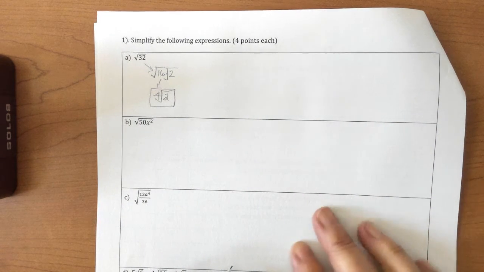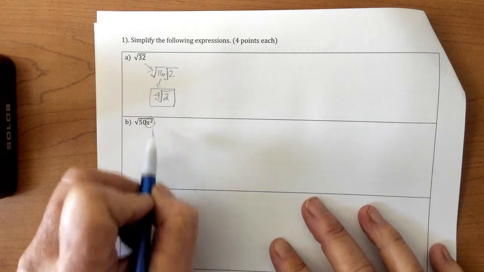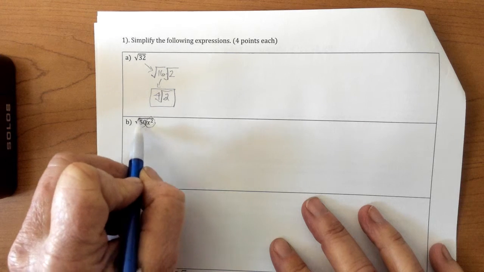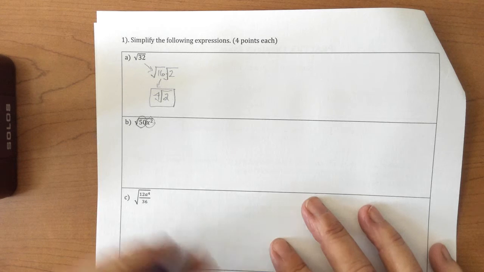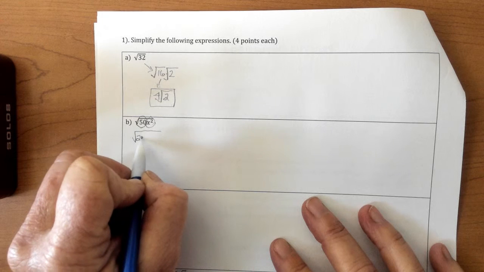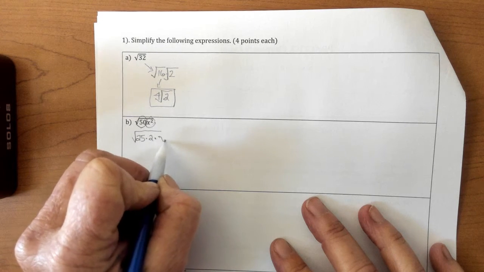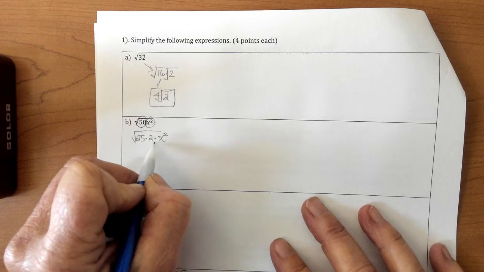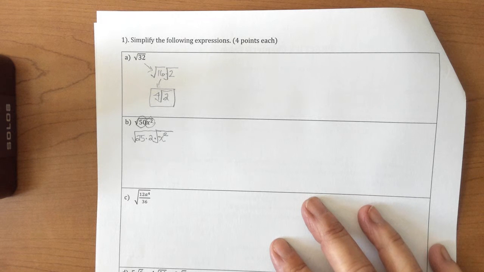For letter B, again I'm looking at squares. I'm going to notice that I've got an x squared right there, and I see that I've got a perfect square that sits within 50. So I'm going to rewrite the entire expression as follows: 25 times 2 times x squared. And I'm actually going to show you that I could put a square root sign over the x squared just to make it easy for you to see.